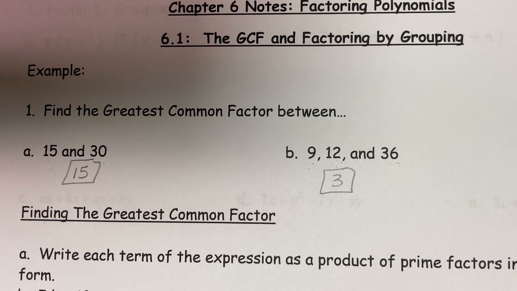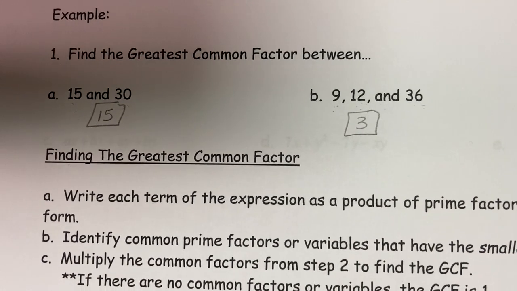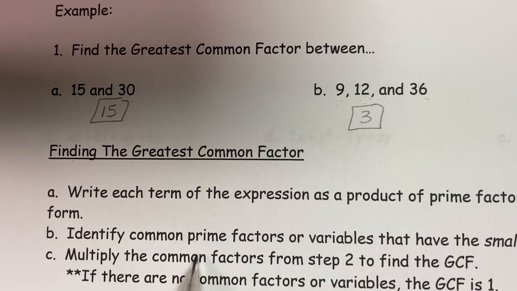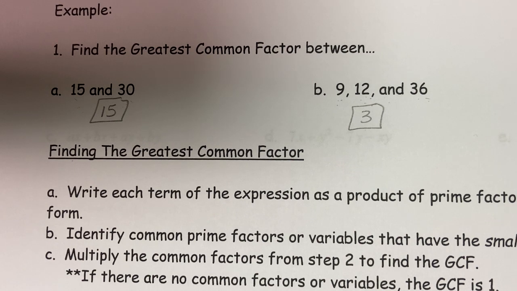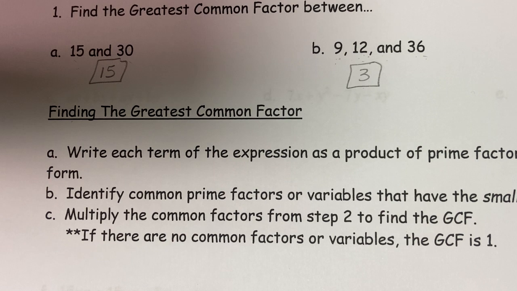So this first section, 6.1, is actually going to be 2 different types of factoring. The first one is finding the greatest common factor. So if you need to go through a process to find the greatest common factor, this is the process that you've learned in other classes. I would certainly hope, quite honestly, that you wouldn't need to go through this process, but if you do, here it is. And I'm going to show you with 2a this process as we find the greatest common factor.